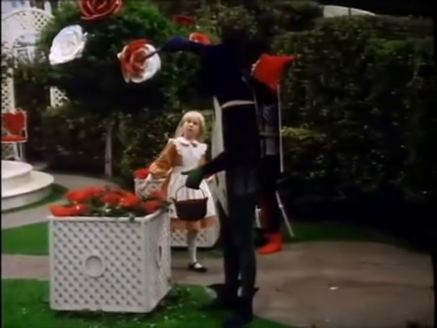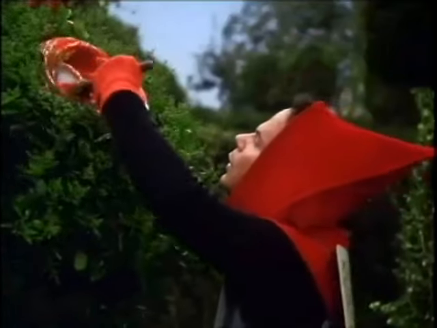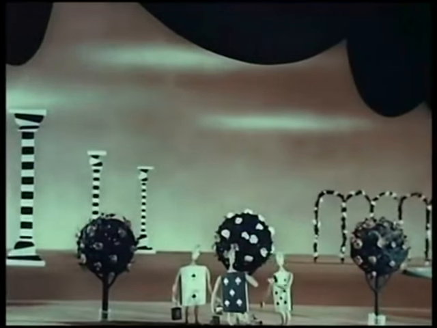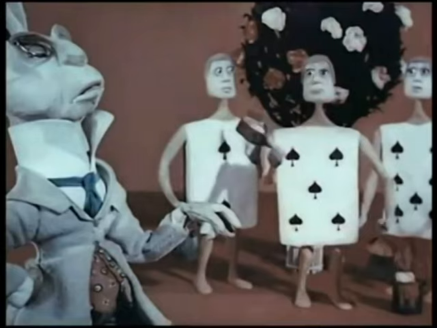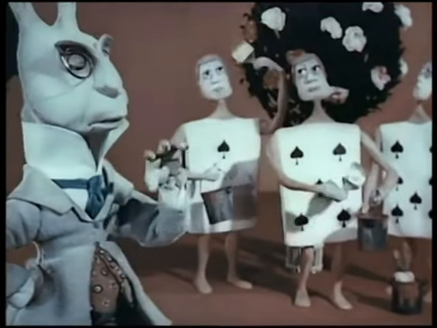Shortly before the Queen makes her grand entrance, Alice meets a trio of playing card guards who are frantically painting some white roses red. The Queen likes red roses, but they planted white ones by mistake, and the Queen isn't the forgiving type. Or rather, she's the kind of person who might have an easier time forgiving the offending party if they were decapitated first.